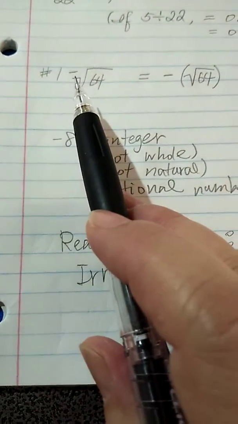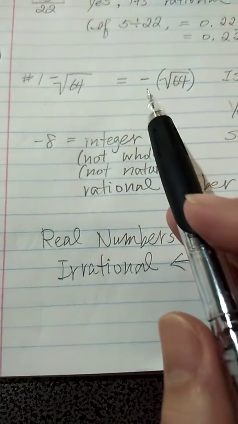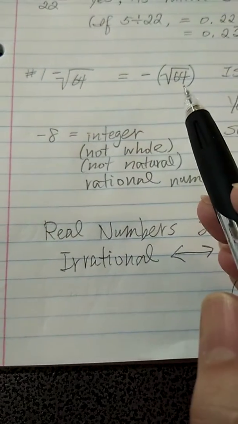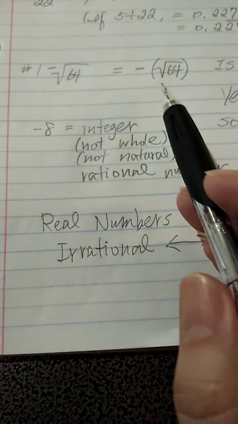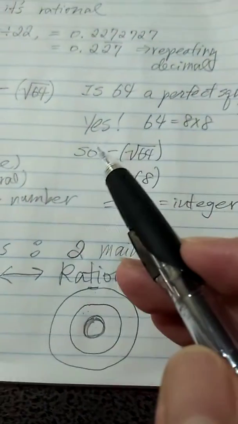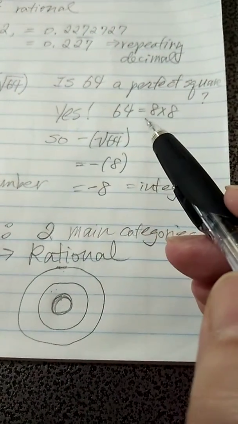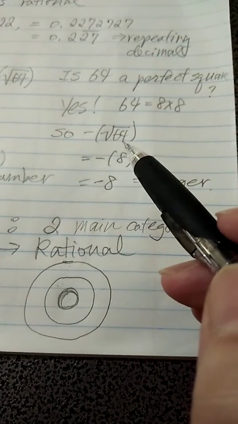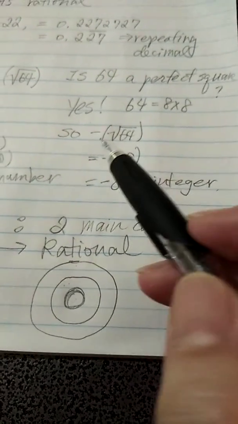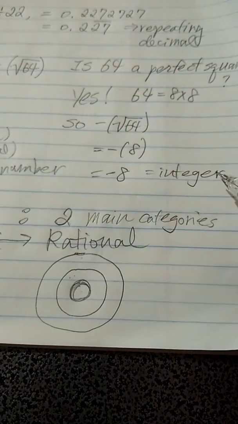This is number 1, your homework. Negative the square root of 64. Okay, I'm going to separate the negative from the radical 64 and then try to solve this part first. What's the square root of 64? Well, is 64 a perfect square? Yes. 64 is the square of 8. So the radical 64 is 8. Since there's a negative in front, the answer is negative 8, which is an integer then.